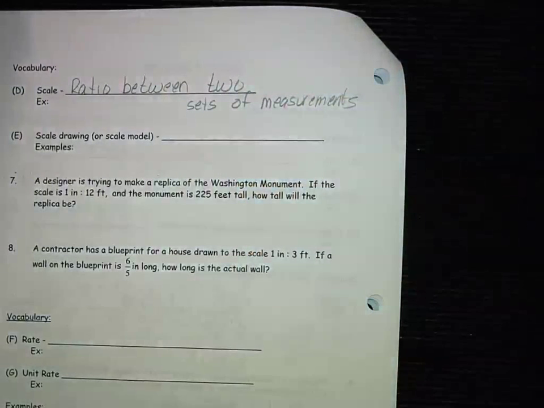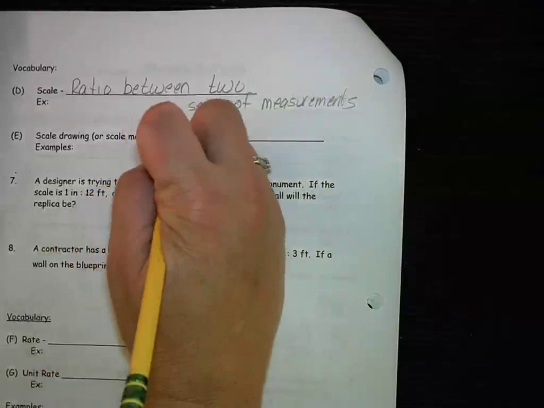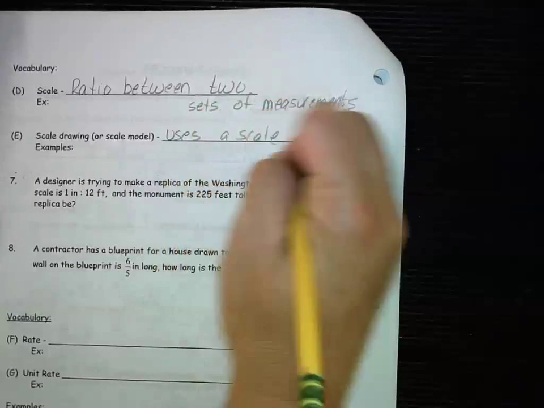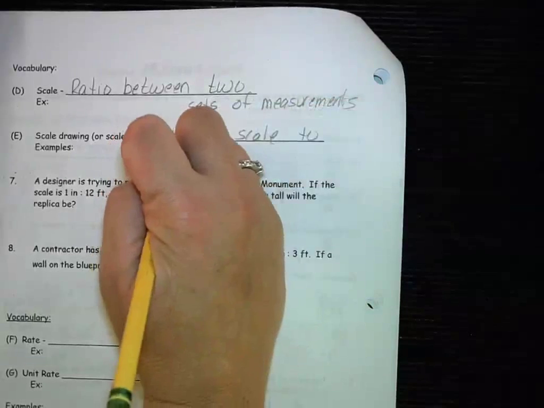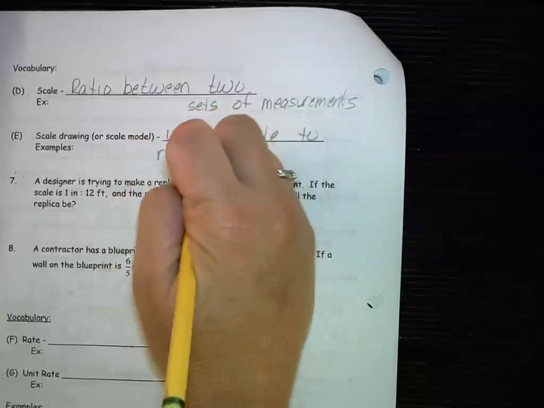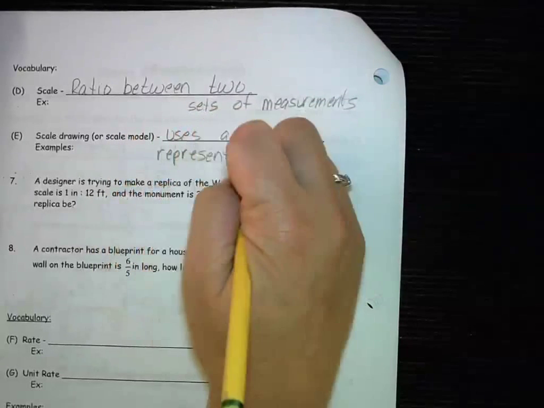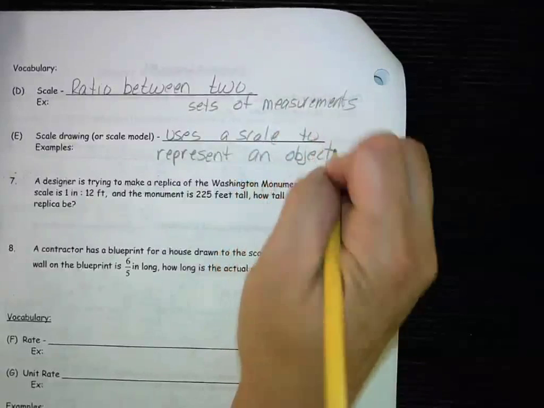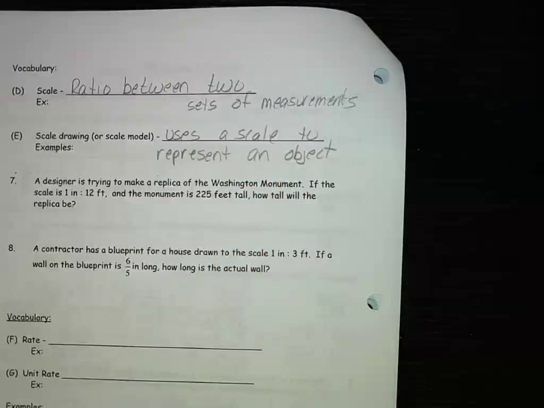And a scale drawing or a scale model just uses a scale to represent an object. Like a scale drawing of a house would represent the whole house. So we're going to use proportions for these.